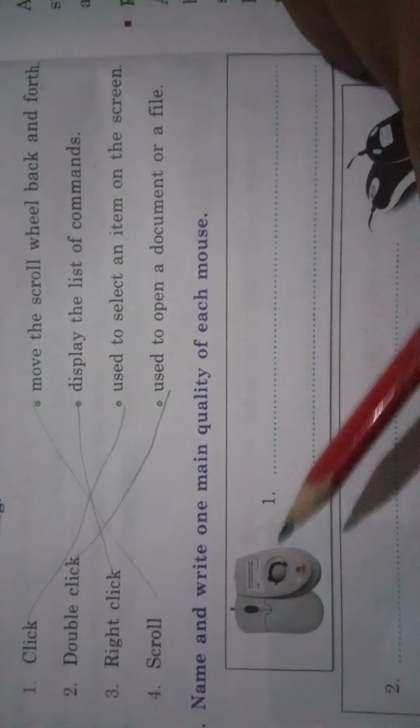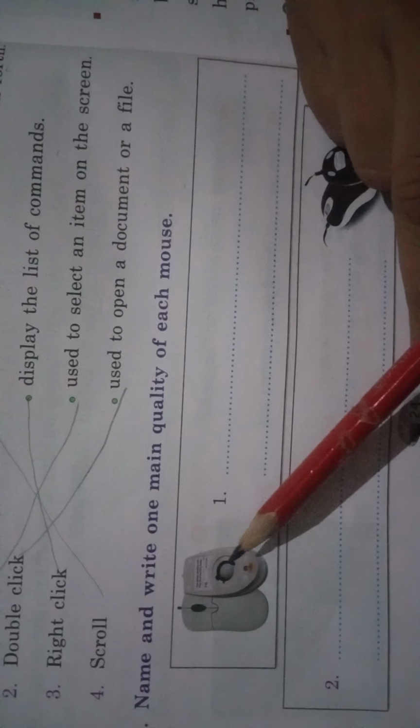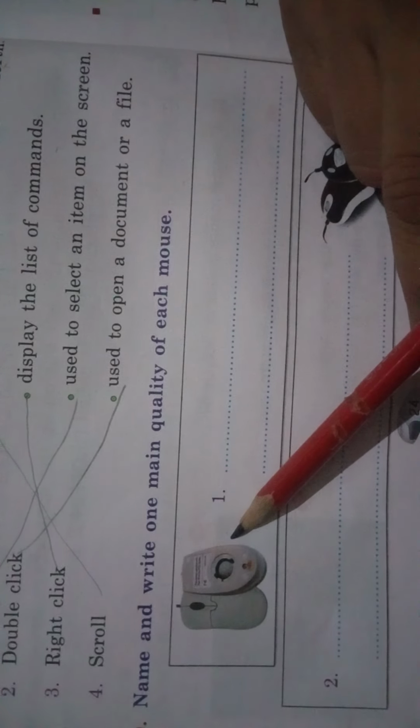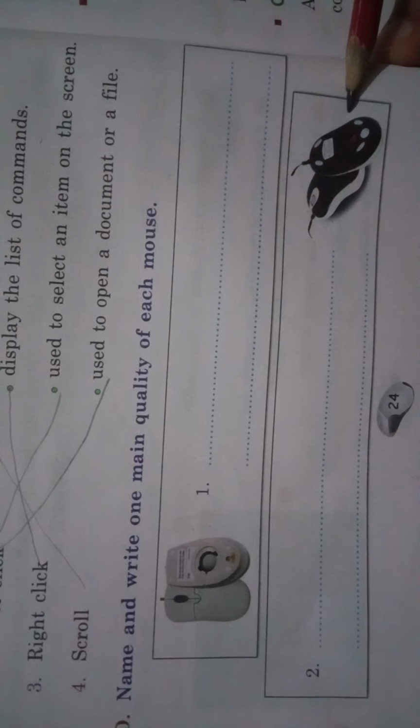Now next is name and write one main quality of each mouse. This is mechanical mouse. This is homework for you. You have to write the name and one main quality. This is mechanical mouse, and mechanical mouse uses a rubber or metallic ball. Okay. This is optical mouse.